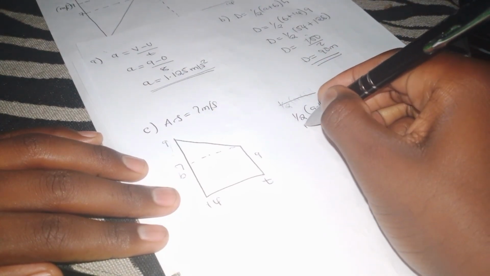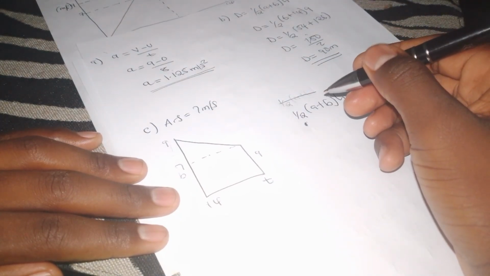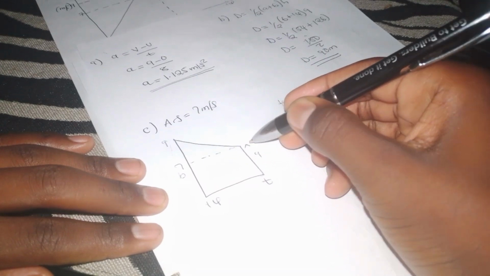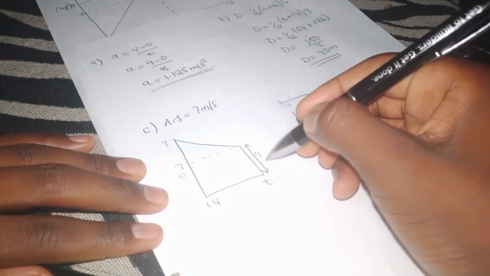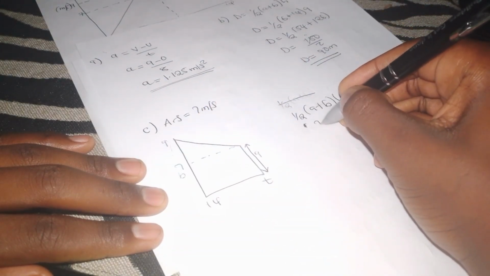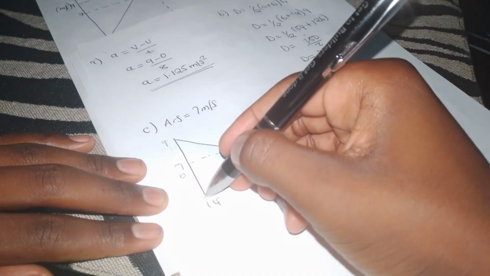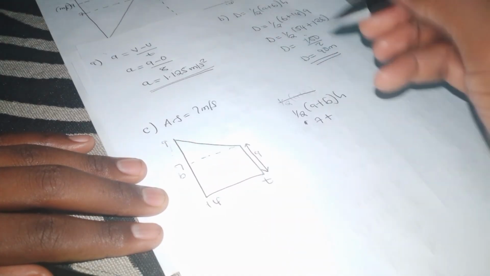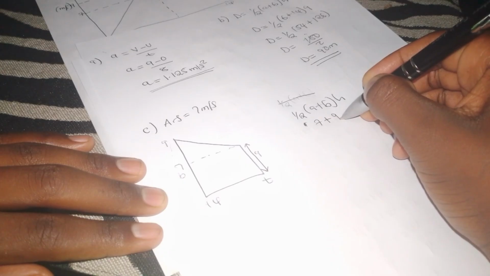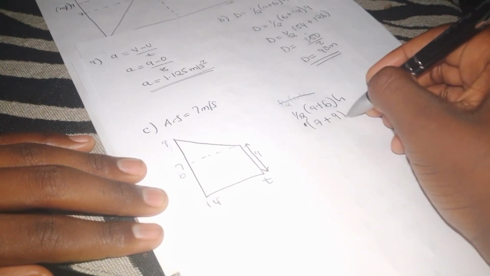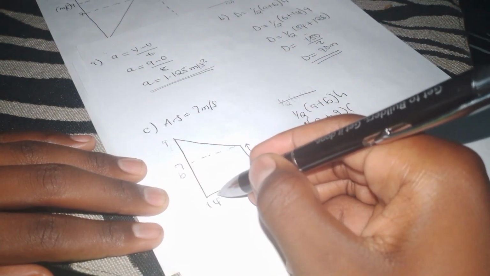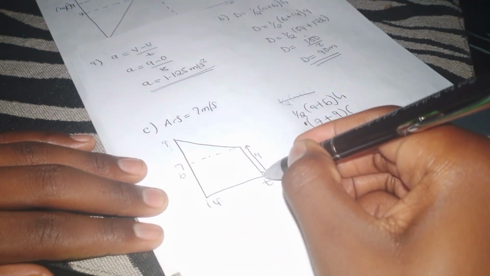So our A, the distance from here to there is 7. So we are going to say 7 plus B. B, the distance from here to there is 9. So plus 9, brackets. Then what's our H? Our H is the distance from here to there. It's t minus 14.